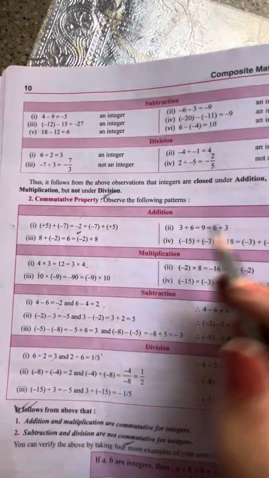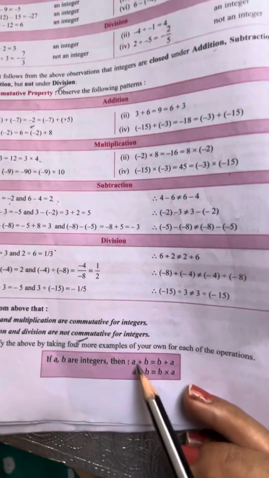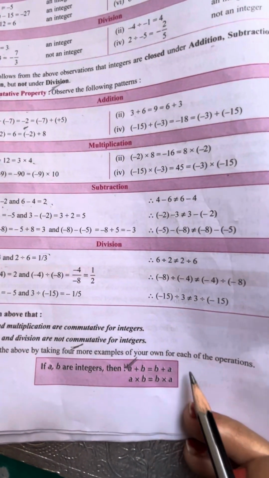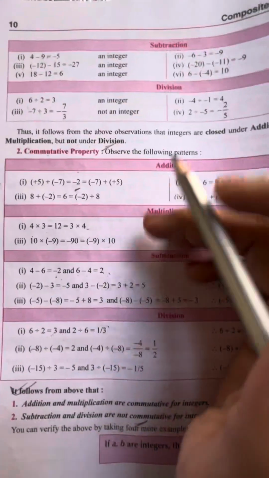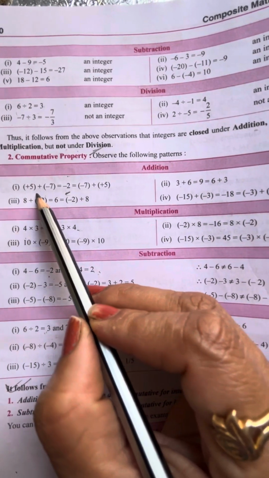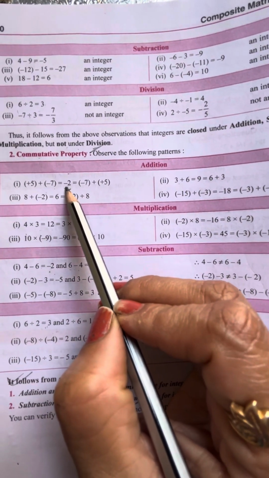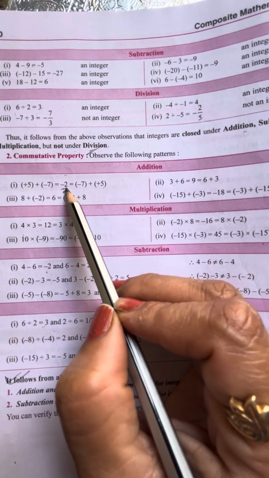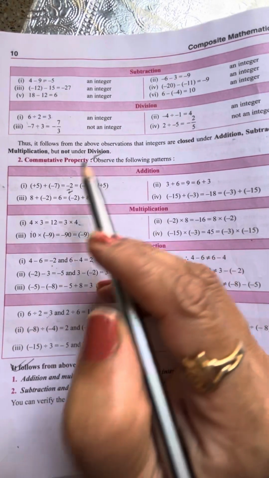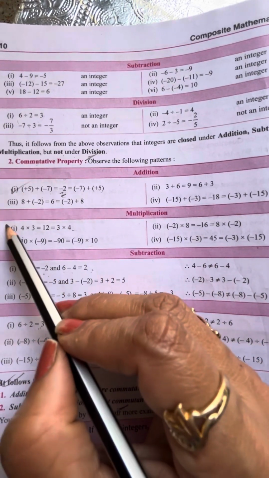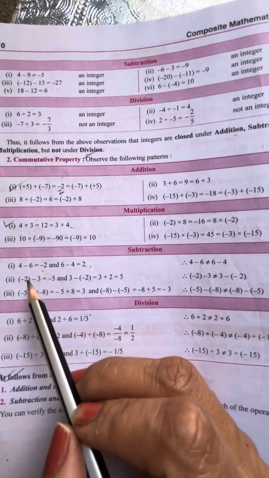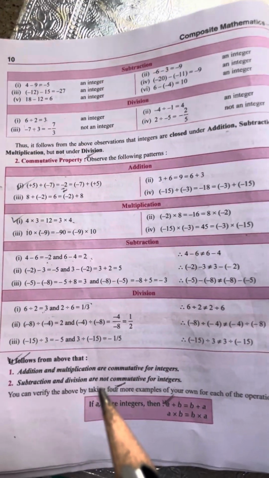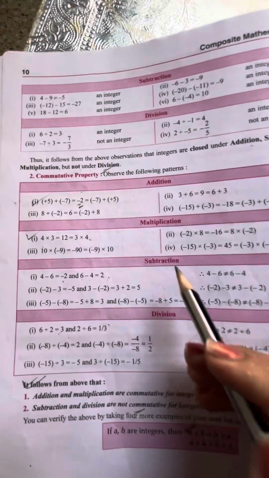What is the commutative property? a plus b is equal to b plus a. See some examples: 5 plus -7 is equal to -2, and -7 plus 5 is also equal to -2. So this is true for addition and multiplication, but not for subtraction.